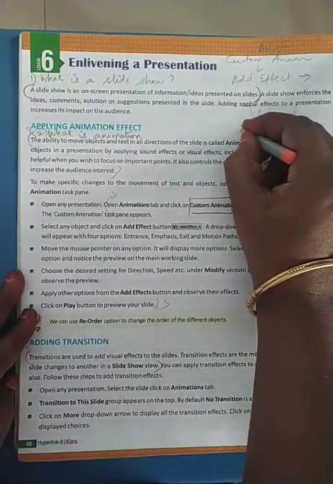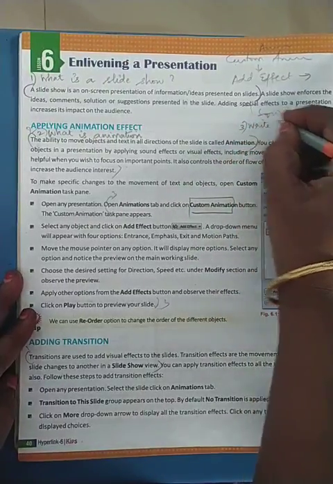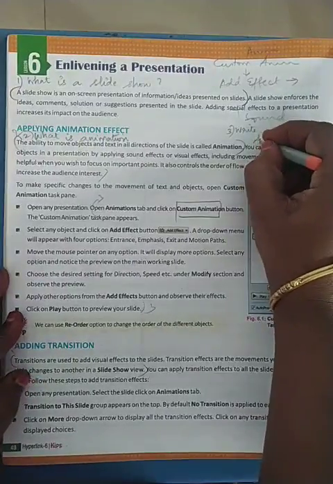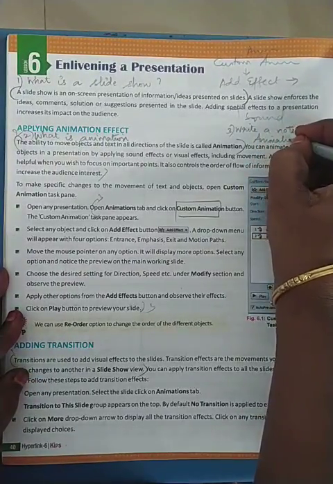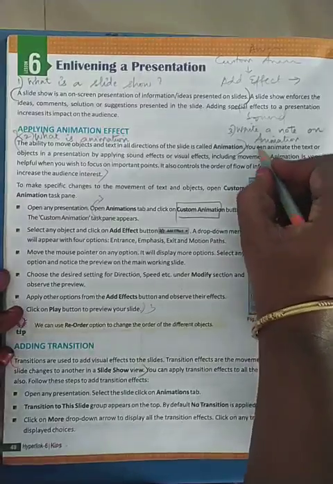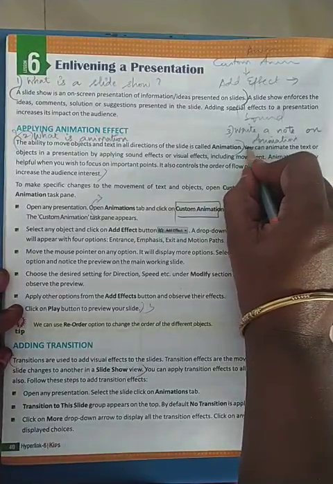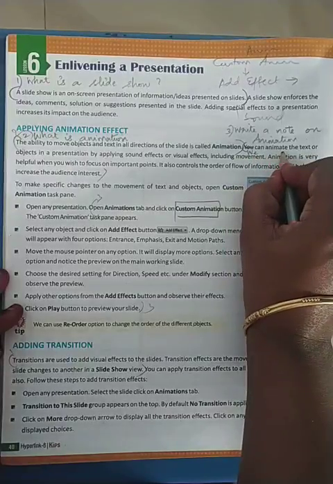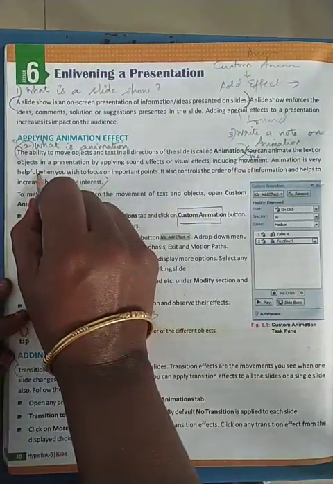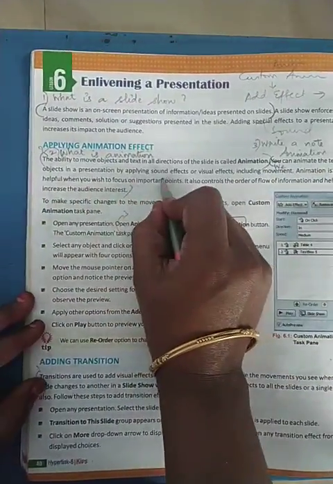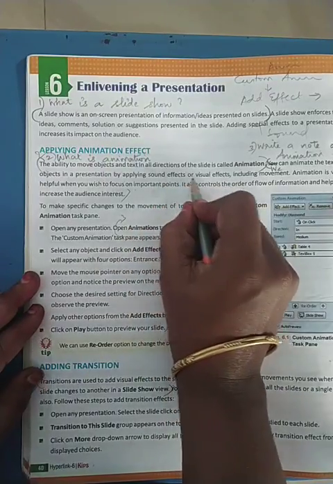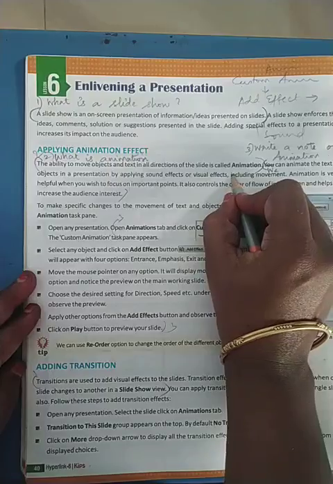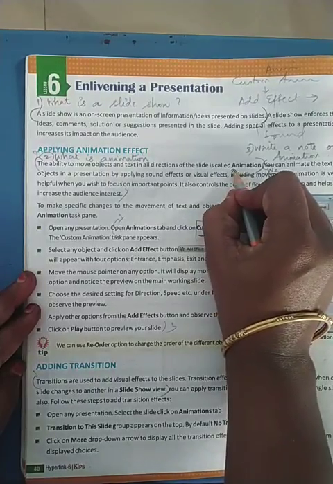Third question, write it here. Write a note on animation. Okay, we can write, cross this U and write V. We can animate the text or objects in a presentation by applying sound effects or visual effects, and movement.